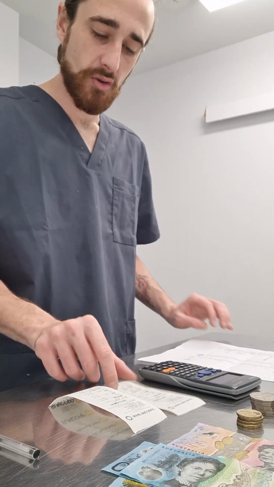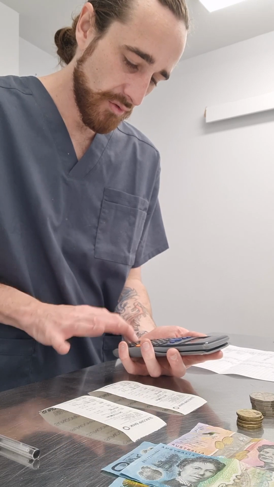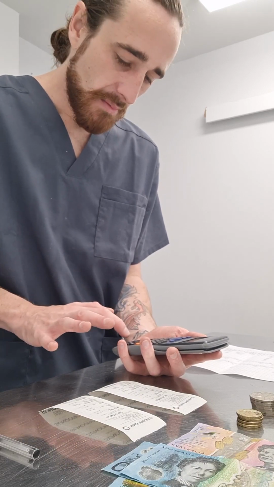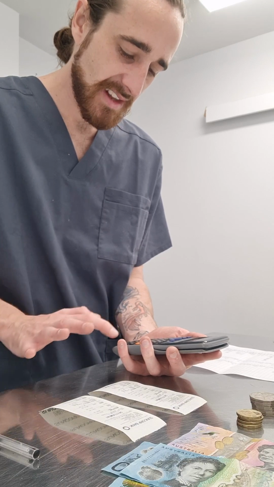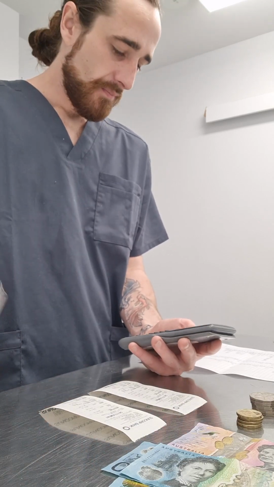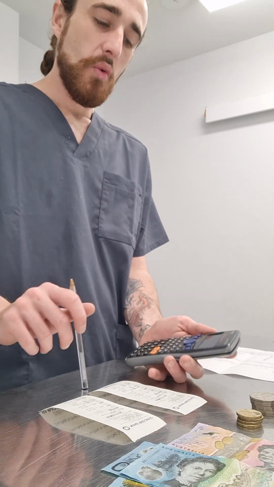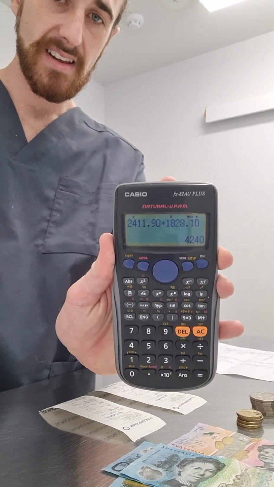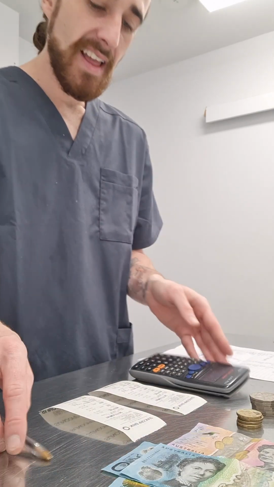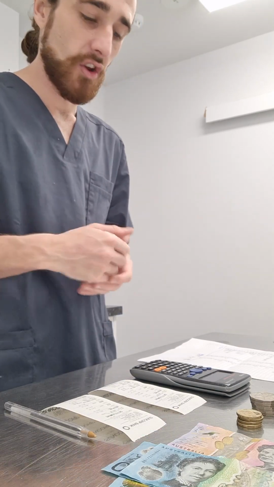And now I'll check the settlement amount. So we have the two settlement amounts here, $2,411.90 plus $1,828.10 equals $4,240, which was the correct amount which we have taken in the full EFTPOS proceedings here, and the settlement matches, which is fantastic. There is no discrepancies and we don't have to double check and go over that one.